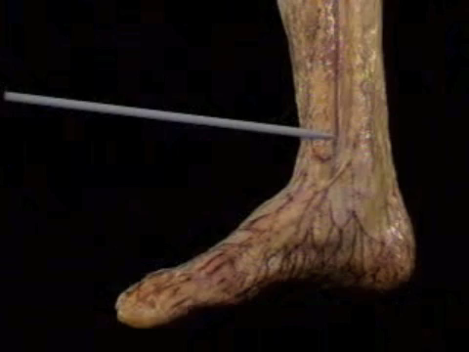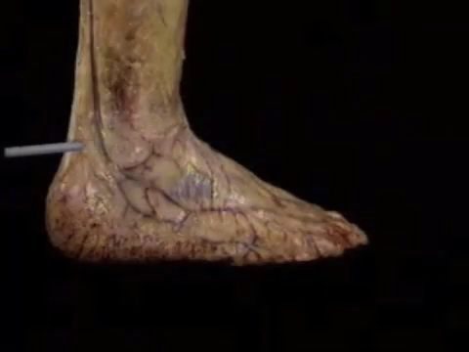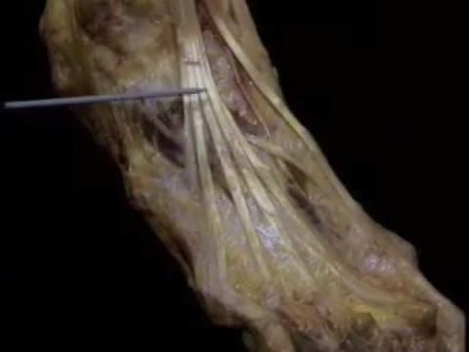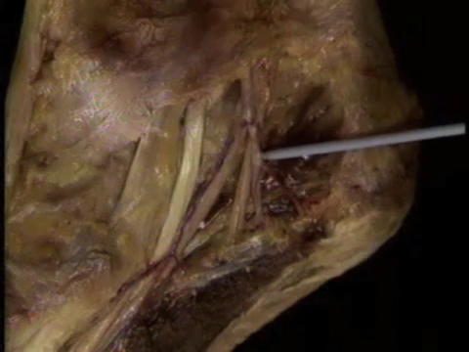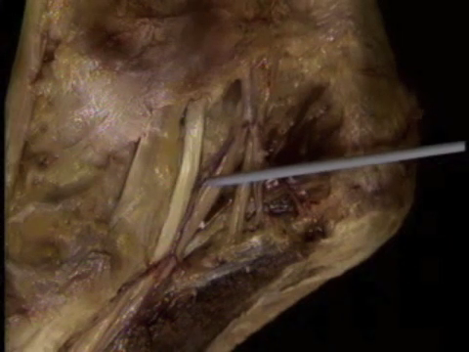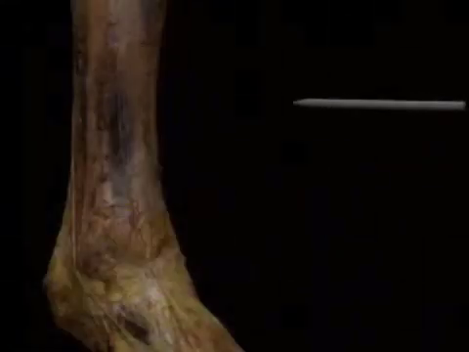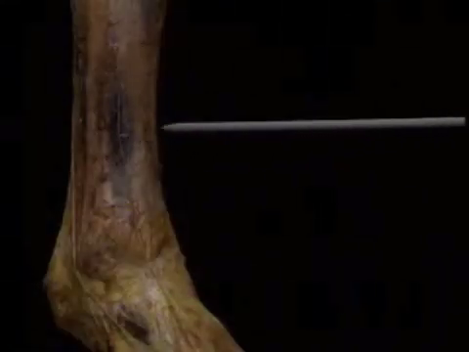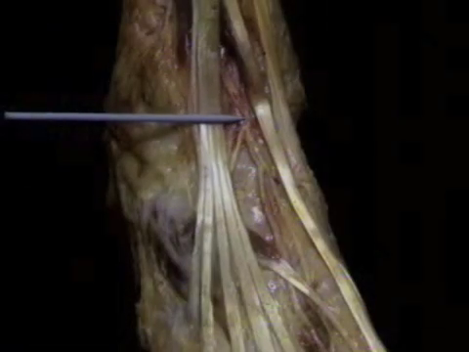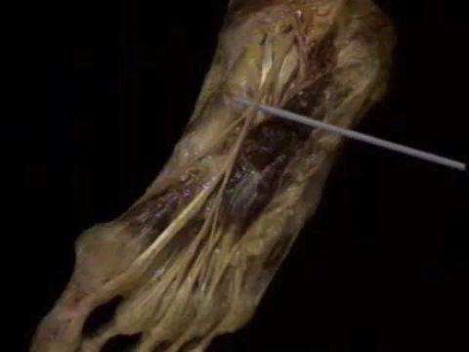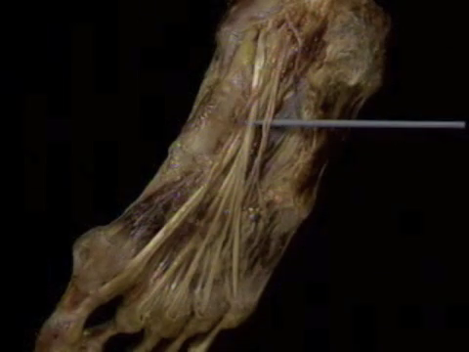Here's the start of the long saphenous vein and the short saphenous vein. Here's the dorsalis pedis artery, the lateral plantar artery, and the medial plantar artery. Here's the sural nerve, the superficial peroneal nerve, and the saphenous nerve, the deep peroneal nerve, the medial plantar nerve, and the lateral plantar nerve.